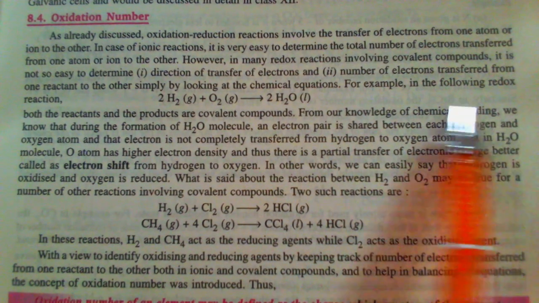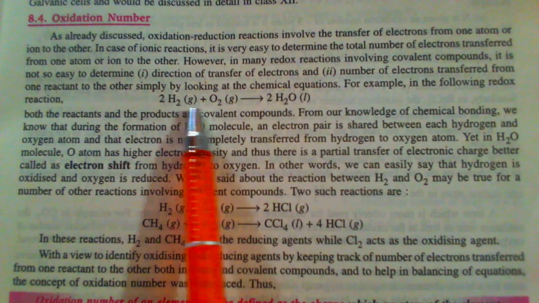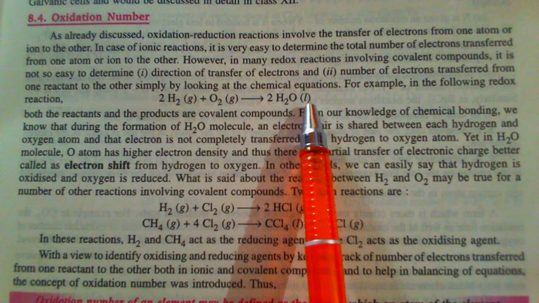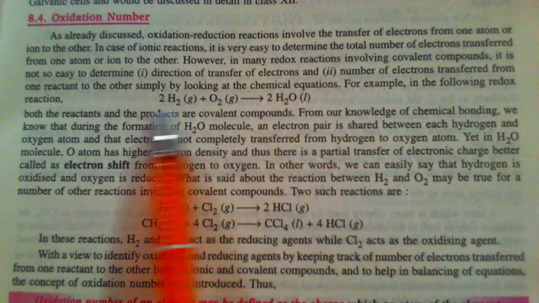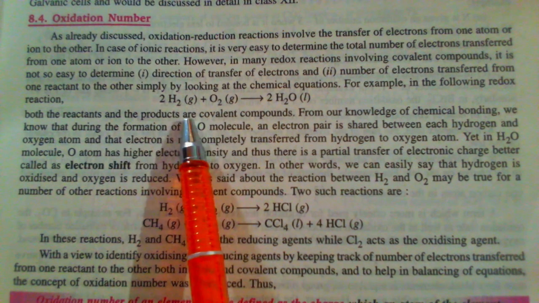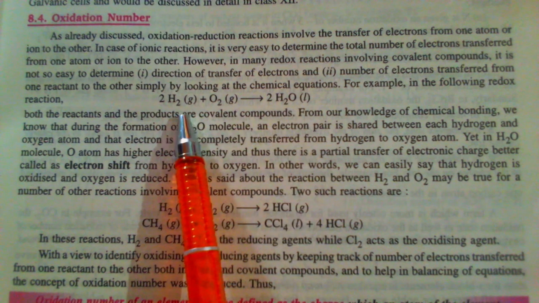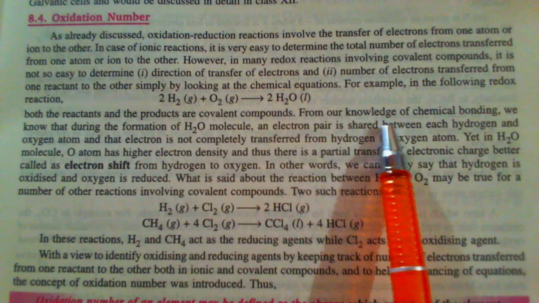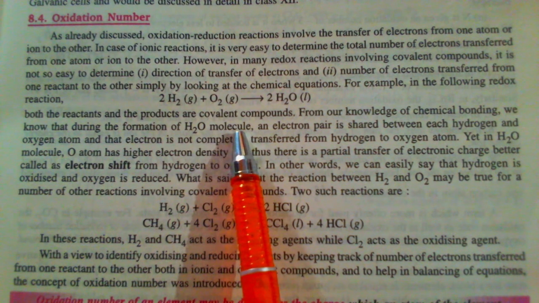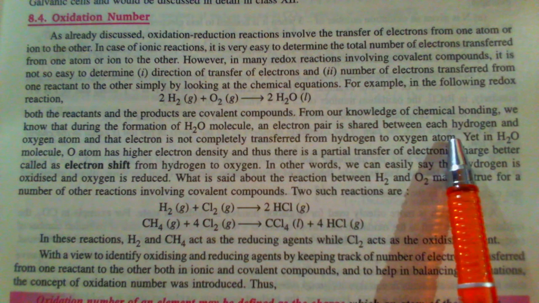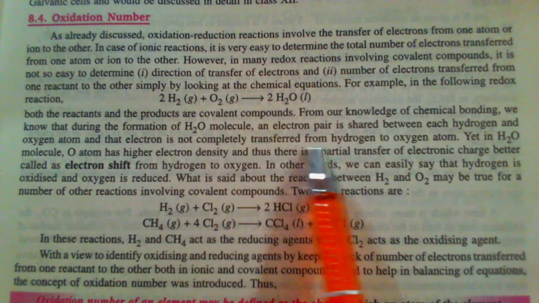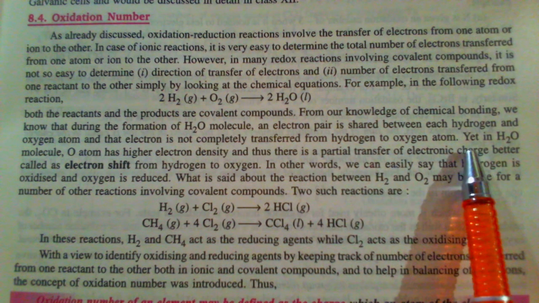For example, in the following redox reaction, 2H2 gas plus O2 gas gives 2H2O, where L stands for liquid. So both the reactants and the product are covalent compounds. From our knowledge of chemical bonding, we know that during the formation of the H2O molecule, an electron pair is shared between each hydrogen and oxygen atom, and the electron is not completely transferred from hydrogen to oxygen atom.